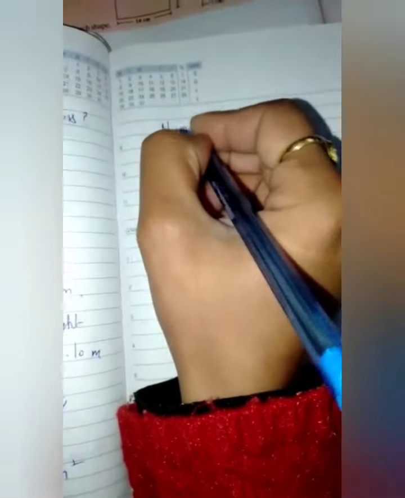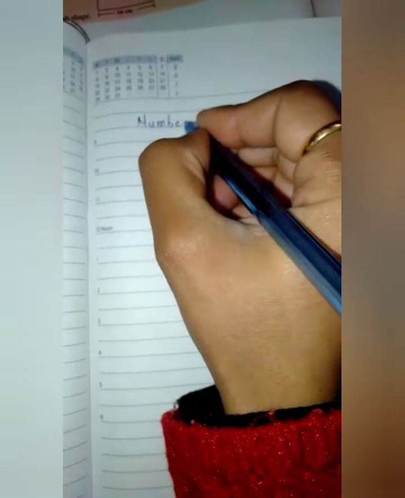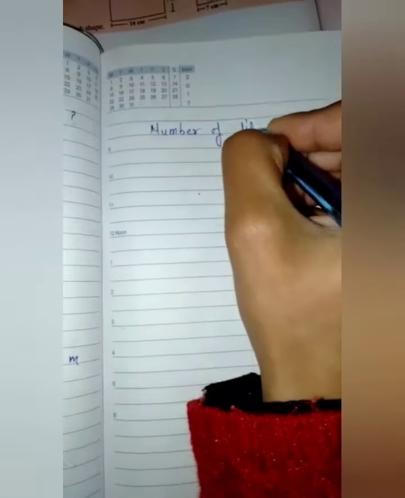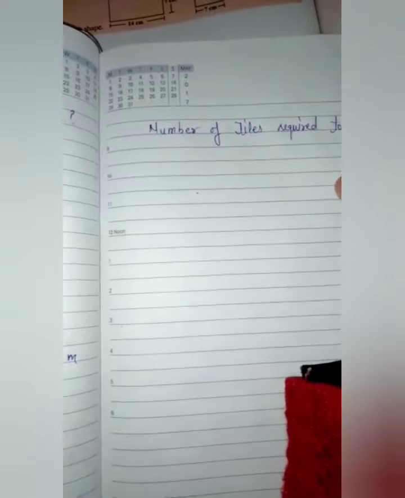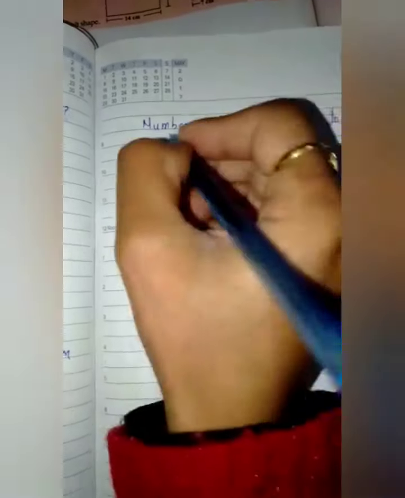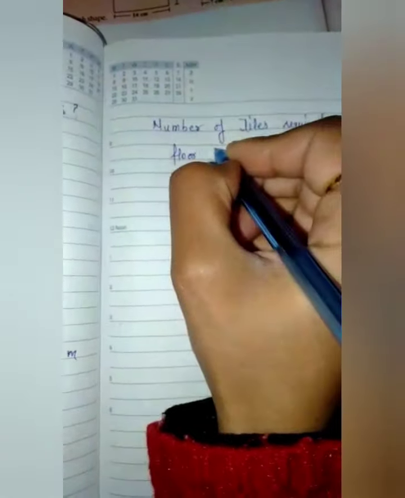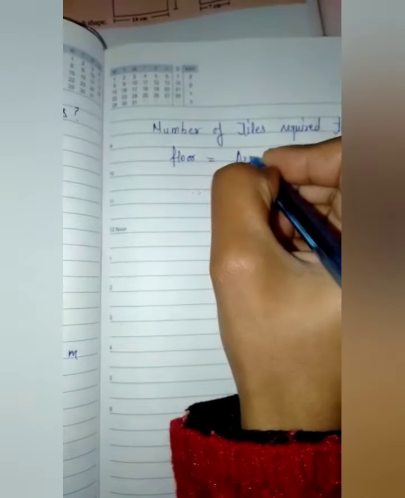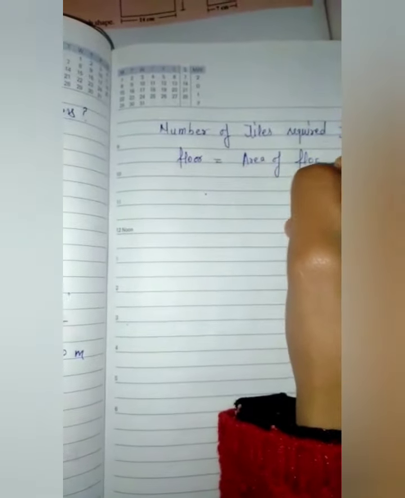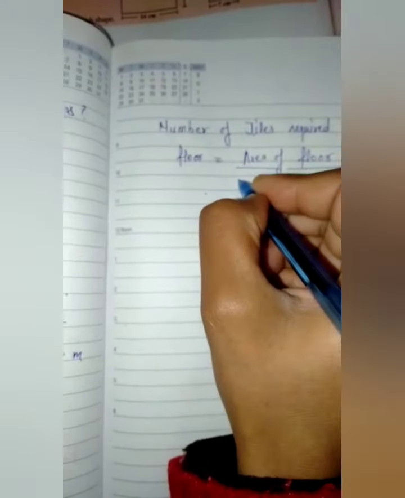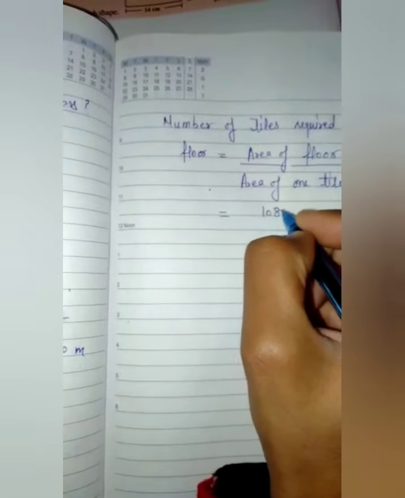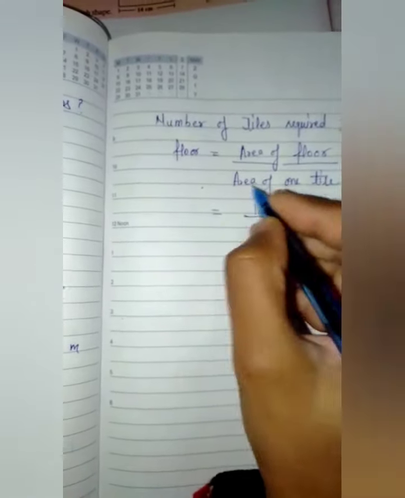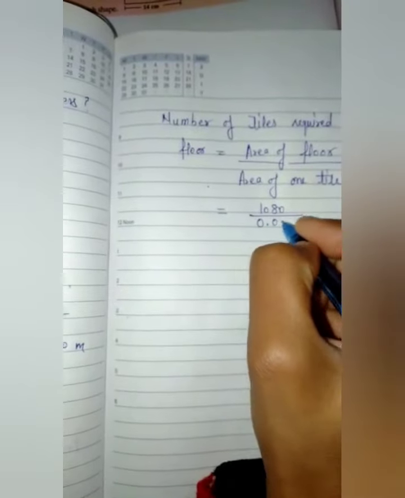So the number of tiles required to cover the floor will be equal to area of floor divided by area of one tile. Area of floor is 1080 meter square and area of one tile is 0.024.